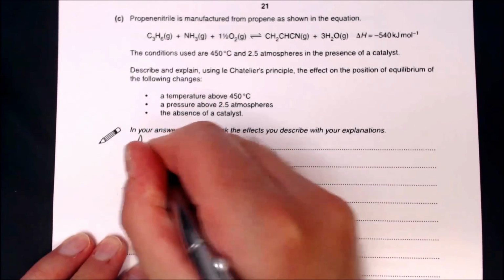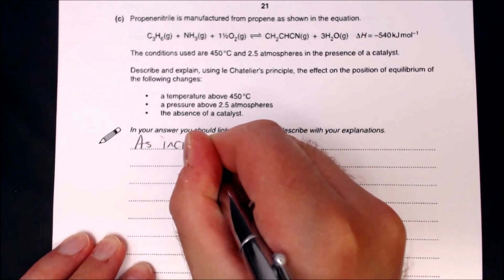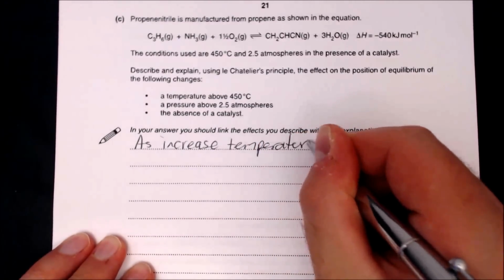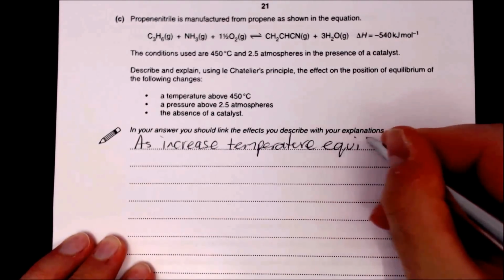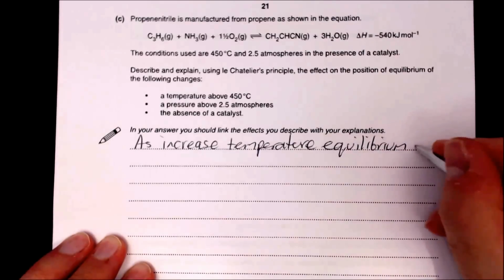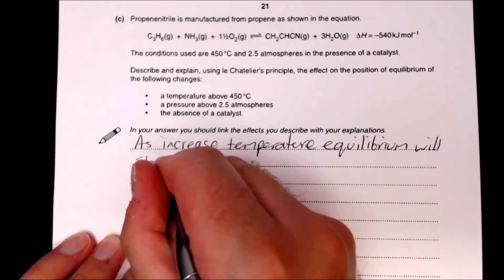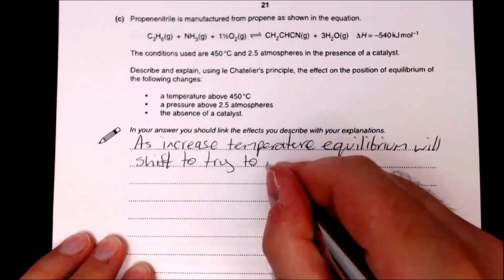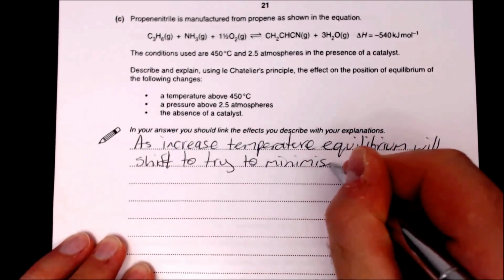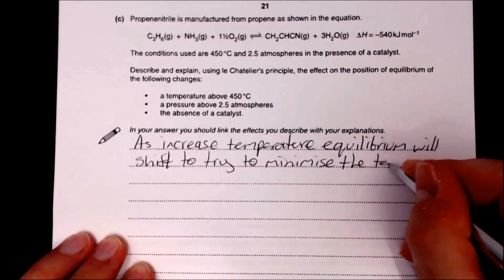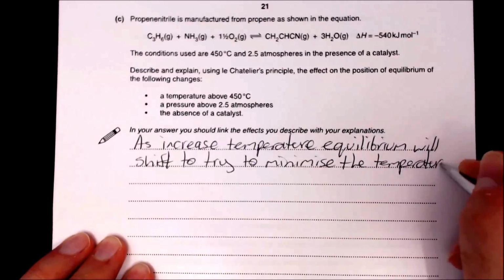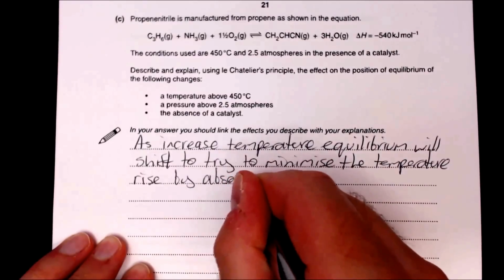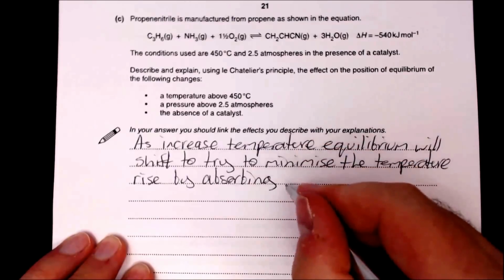So we're going to say, first of all, we'll state as we increase the temperature, equilibrium will shift to try to minimize the temperature rise by absorbing energy.